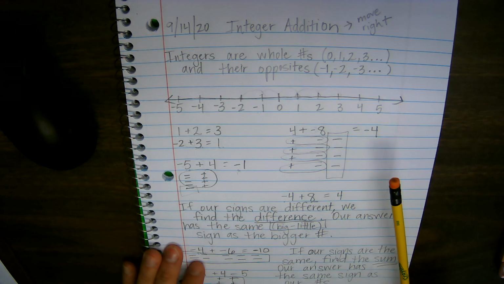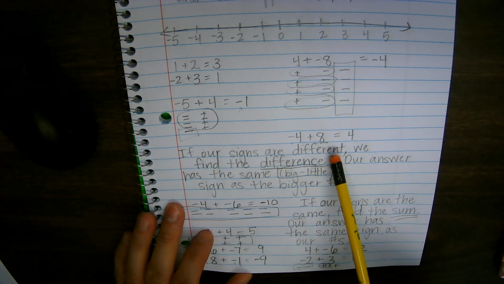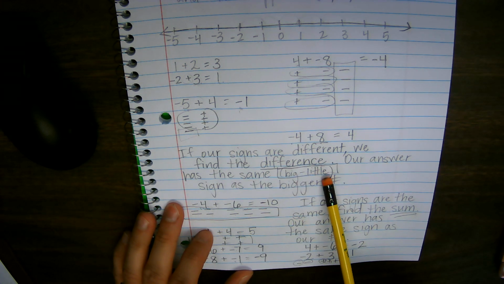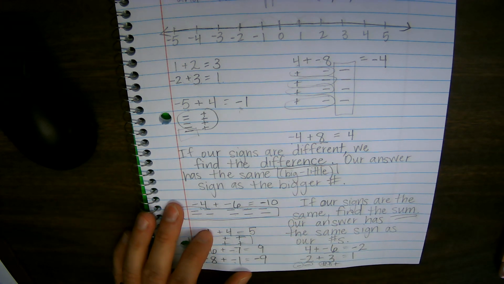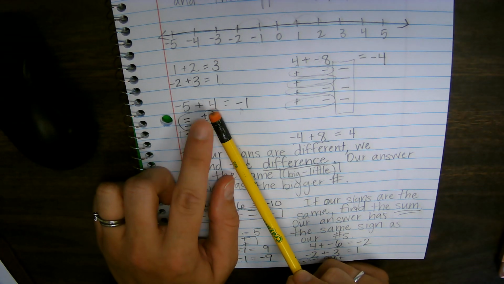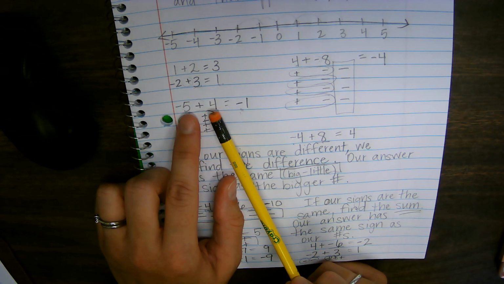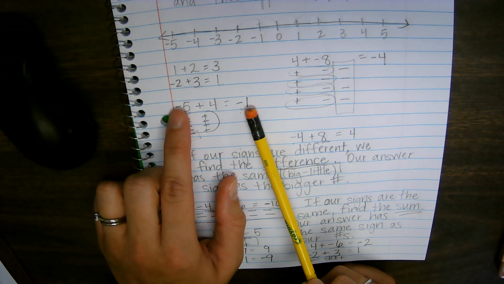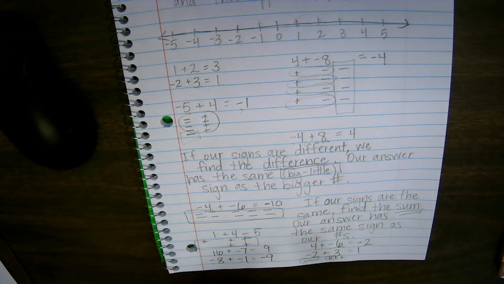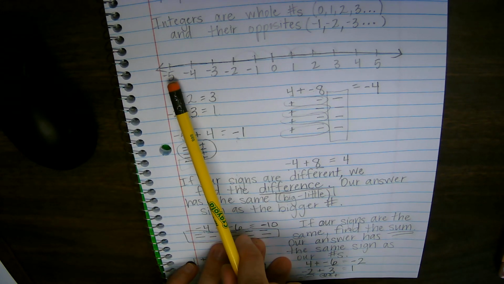Now, remember our two rules for integer addition were if our signs are different, we found the difference. So we took the big number minus the little number, and then we kept the sign of the bigger number. So here our signs were different, so we said the big number minus the little number, so 5 minus 4, we got 1, and we used the sign of our bigger number. Or we showed you how to use pluses and minuses, or we also looked at the number line.